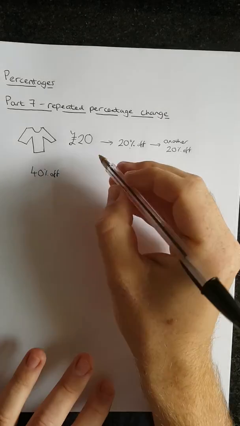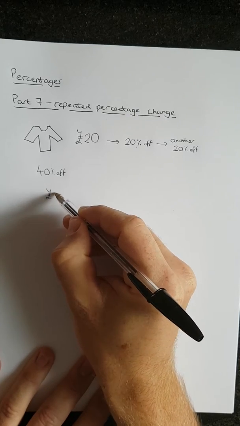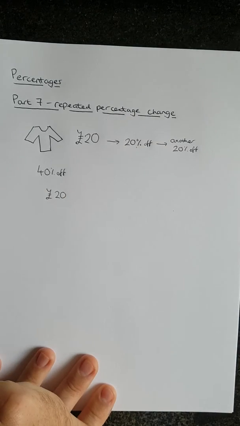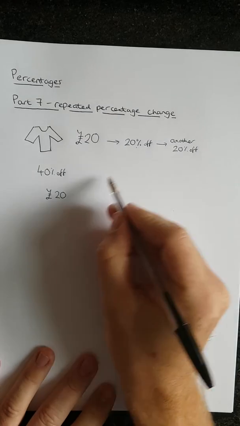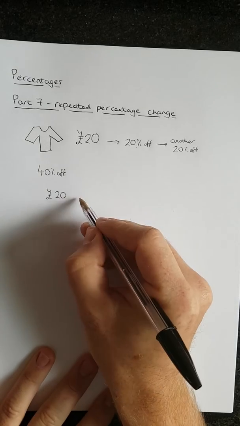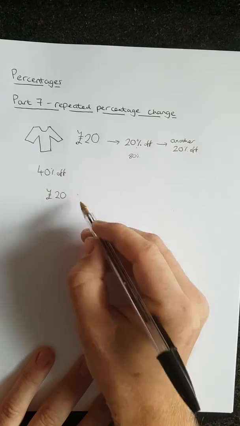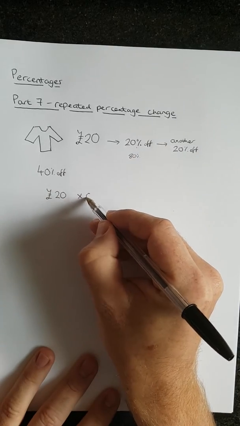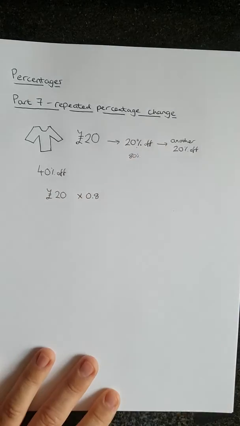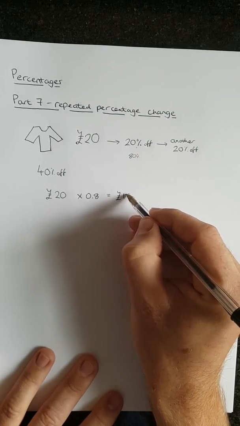Now, let's have a look at what happens with the t-shirt. It starts at £20. When I take 20% off, I'm going to decrease the price by 20%. So I'm going to find 80% of the price. So I'm going to times by 0.8. And that takes me to £16.